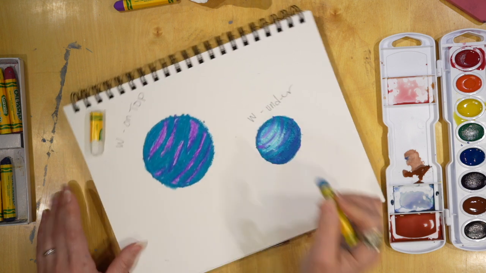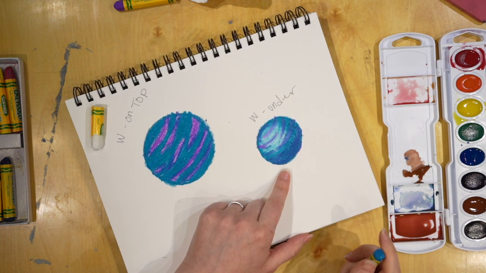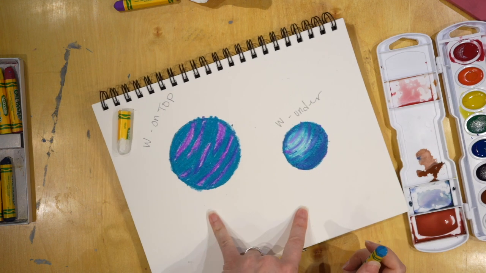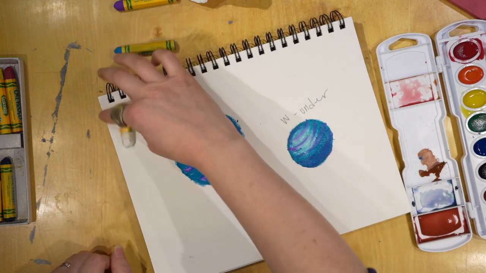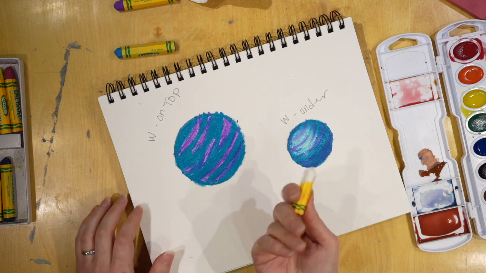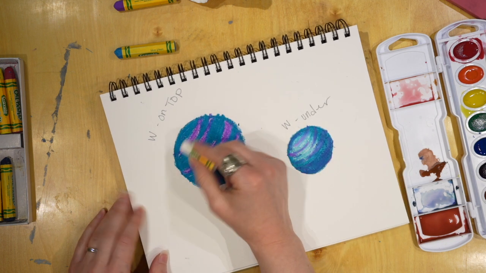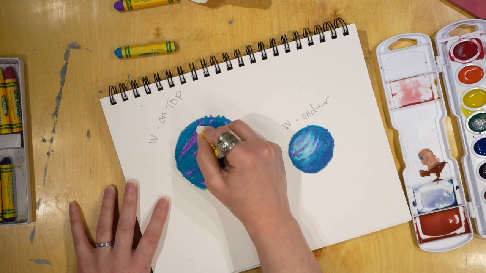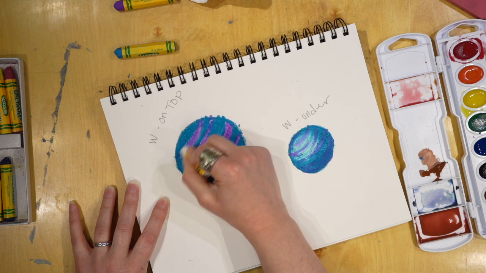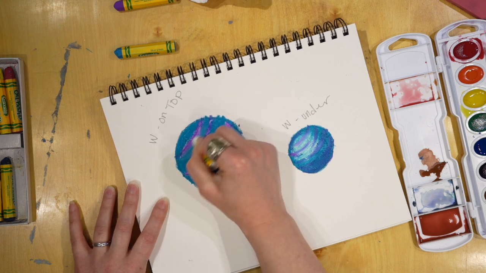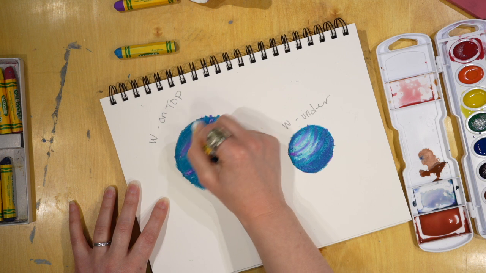However, this planet looks pretty flat, right? And this one looks pretty 3D. The difference is the white. So now I'm going to take my white and I'm going to add it on top of this planet. Wherever I add the white, the colors are going to mix, and it's going to kind of blend it out.